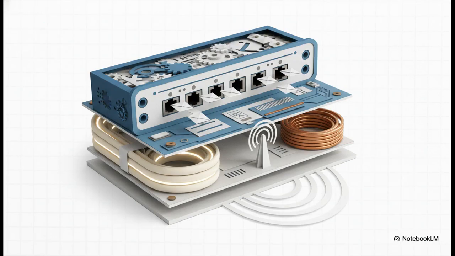And finally, we hit rock bottom, the foundation. We can group these last two layers together because they deal with your immediate physical environment. Layer 2 is the data link layer, handling local network communication using MAC addresses and switches. And below that is Layer 1, the physical layer. This is the real, tangible world. We are talking literal fiber optic cables, Wi-Fi radio waves, and raw zeros and ones pulsing as voltage.